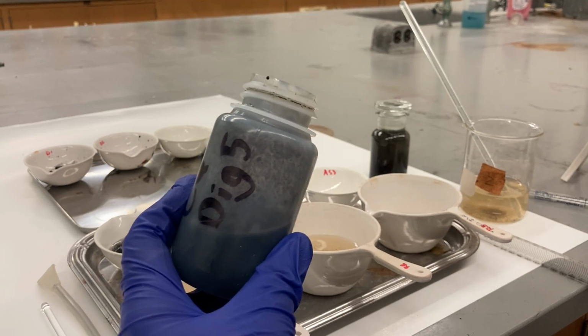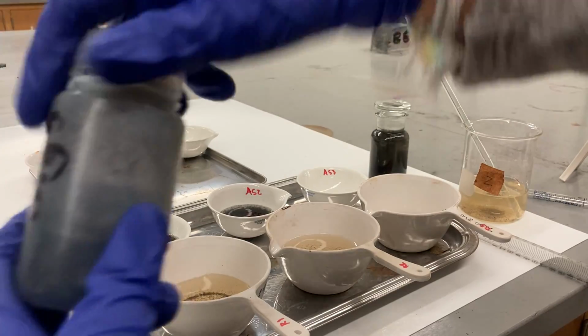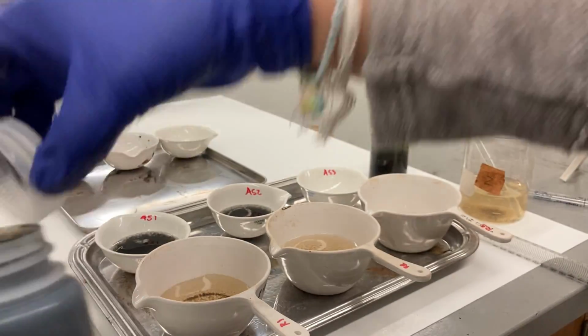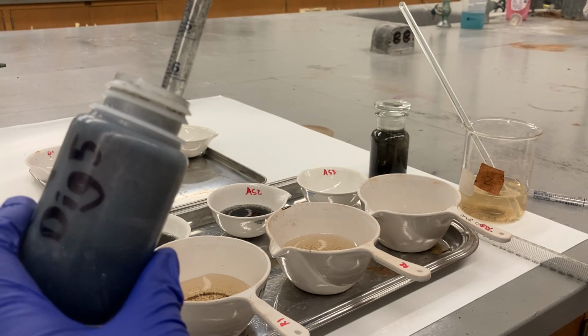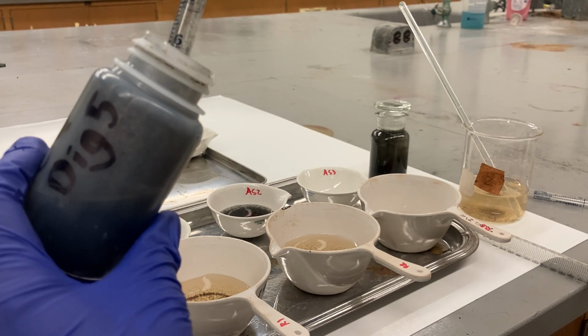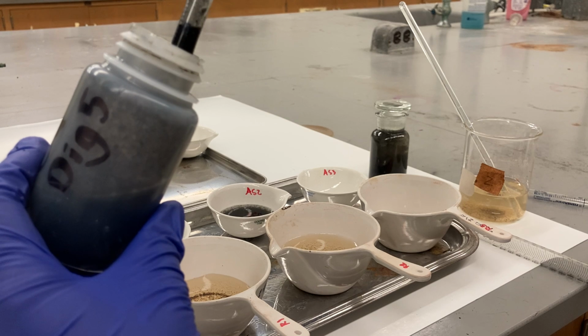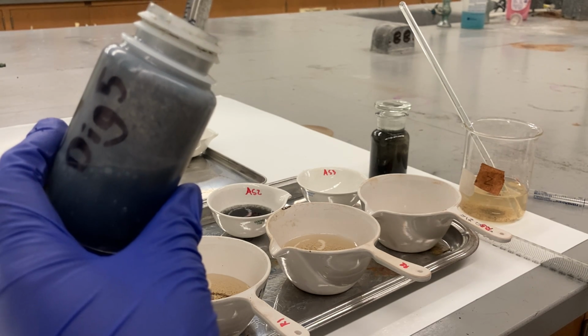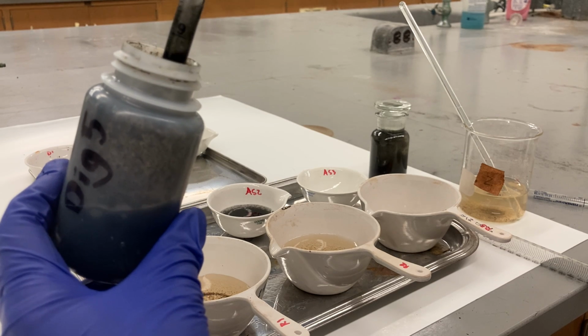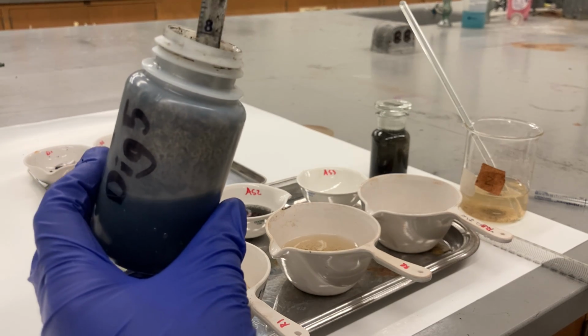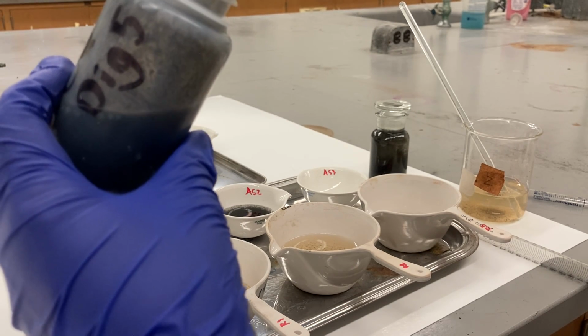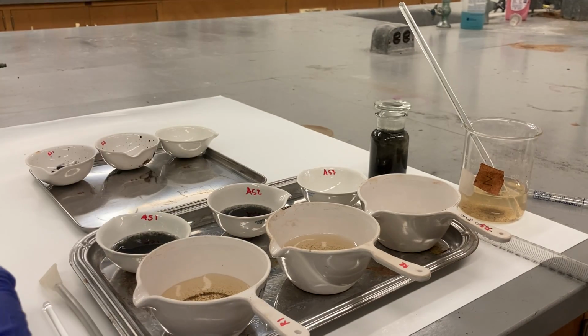Let me do it one more time. Let me mix it one more time. There's nothing coming up at all. Why is something coming up? Let me leave this sample here real quick and try to do another sample. I might have to change the pipette.